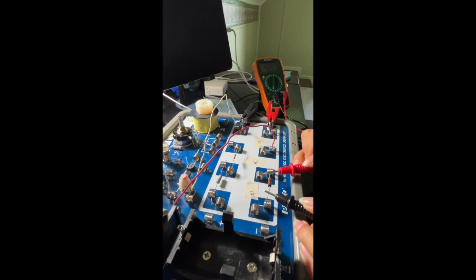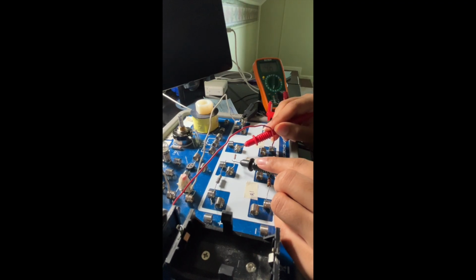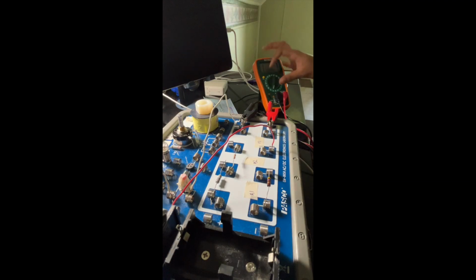And it shows that it's 480 ohms. And then we're going to do the 1,000 ohm one right here. That is 998 ohms right there.